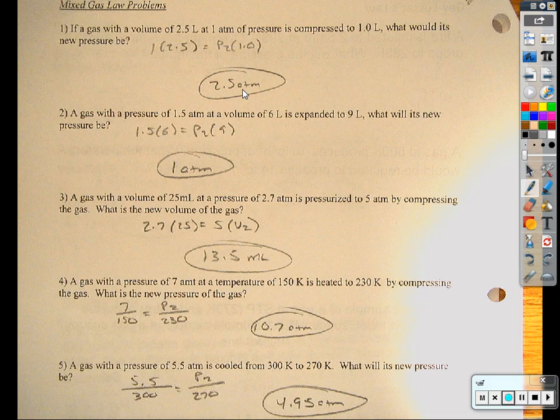These first 2 are Boyle's law because we have pressures and volumes. Number 3 on here is, again, Boyle's law because we have pressure and volume. Milliliters this time instead of liters. Number 4, we have pressure and we have temperature. Pressure and temperature is Gay-Lussac's law. We have pressure and temperature again on number 4, or number 5. Sorry about that. So again, another Gay-Lussac's law.